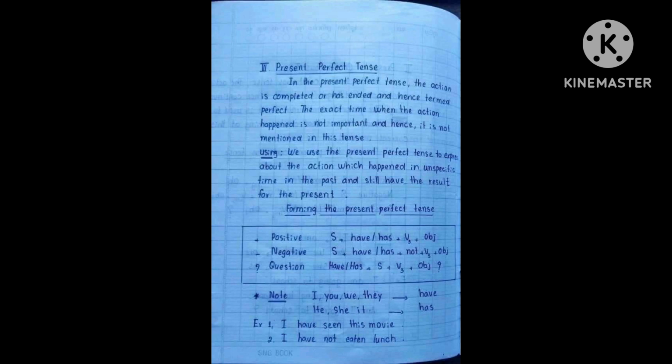And what about the question framing? The auxiliary verb have or has comes first, then subject plus V3 form of the verb, that is the past participle form, then object, and in the last the question mark. So as I mentioned before, I, you, we, they, we use have form, and if it's singular subjects like he, she or it, we always use has.